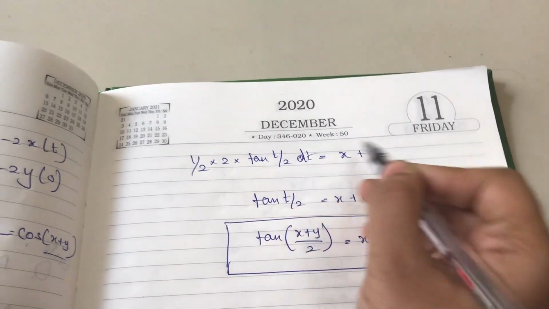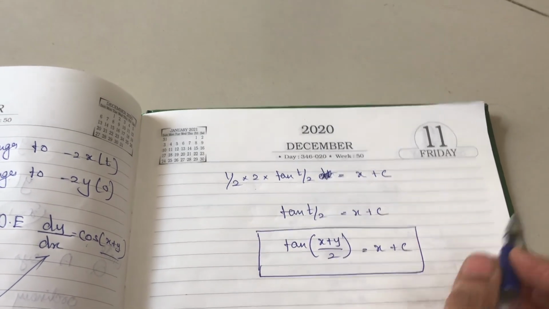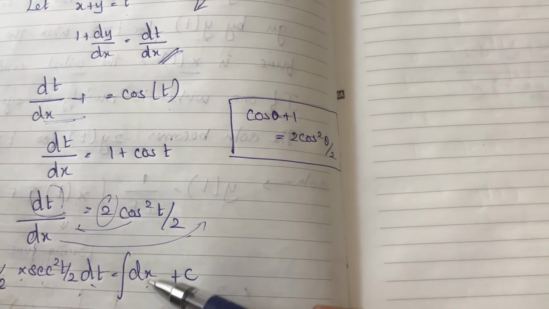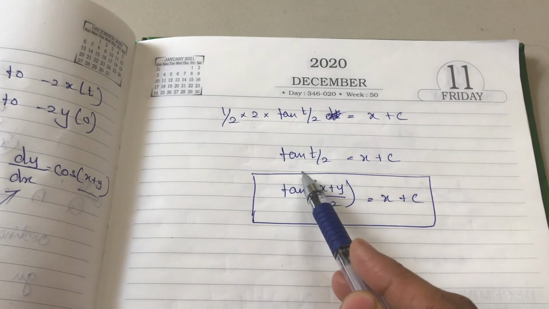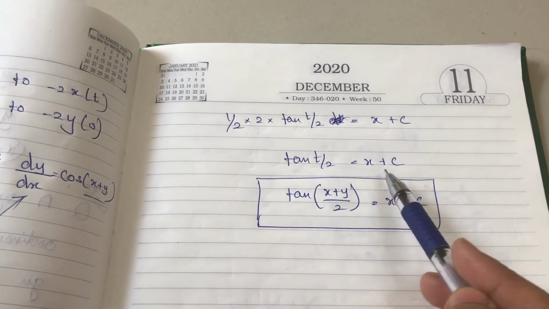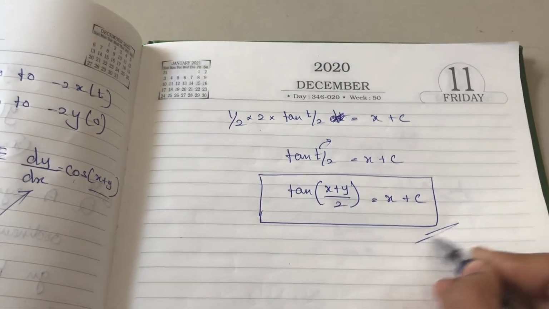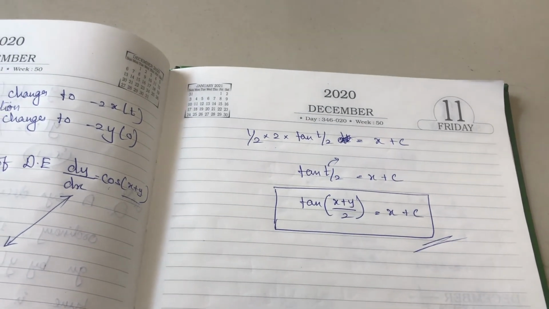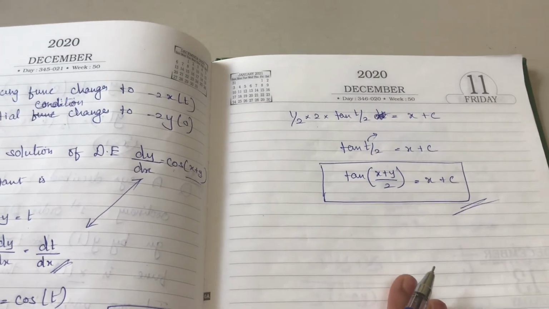Okay, we need to put this because we have already integrated it, which is equal to x plus c, because dx integrates to x plus c. After that, I'm just taking tan alone, and then in this term just replace t and you will get the answer. So up to this, the first order linear equations are all completed.